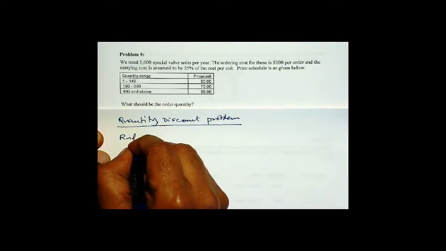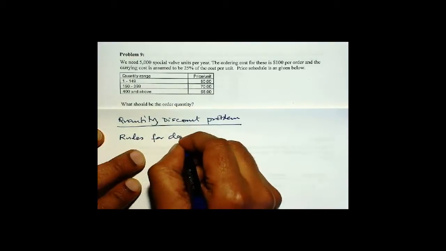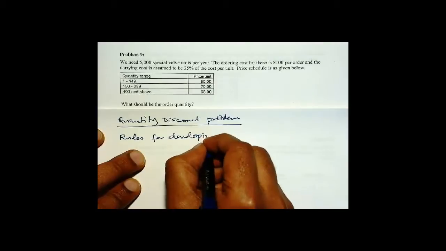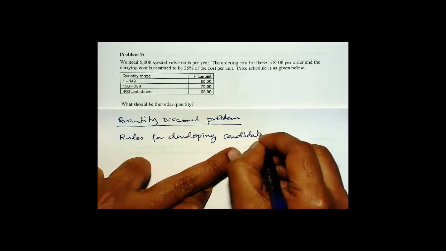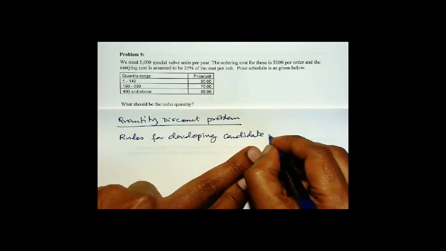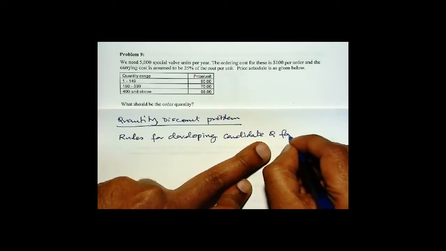Rules for developing, we'll call this candidate Q. These are the candidates for EOQ, right? Candidate Q for each price break.